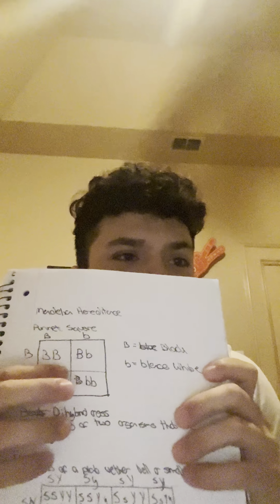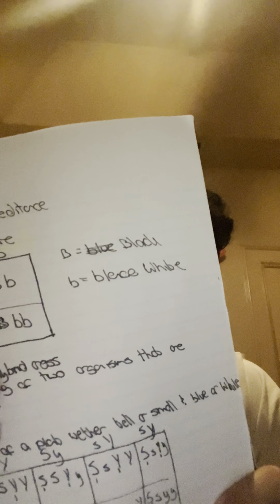Then we have the hybrid cross, which is pretty much a mating of two organisms that are heterozygous, and it's gonna be like two traits of said organisms. So to put it this way, this is a little hard to explain, but let's say that now the dominant trait of both the woman and the male is both brown eyes and curly hair, right?